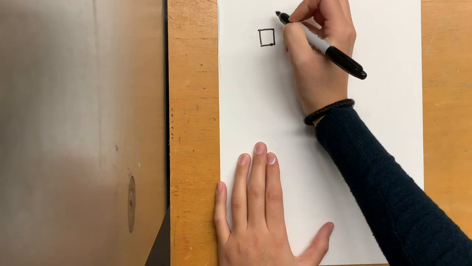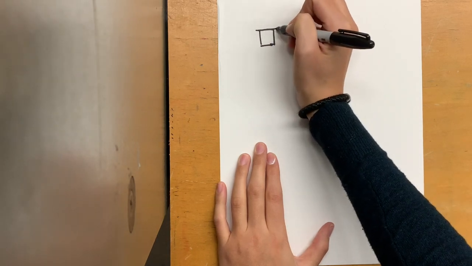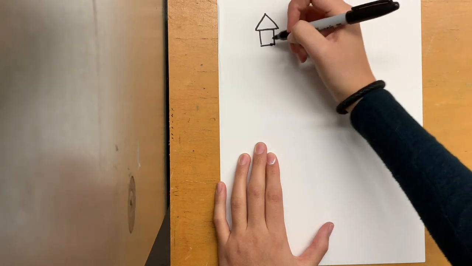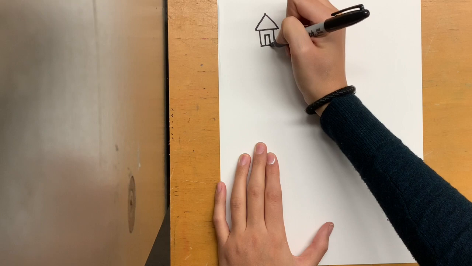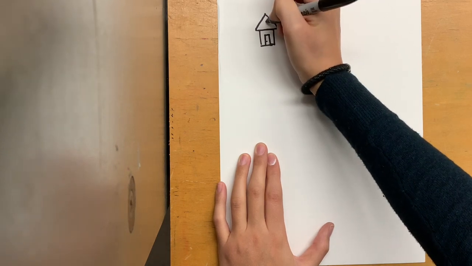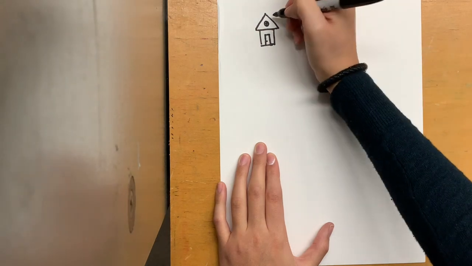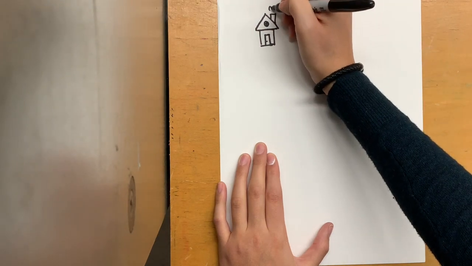All I need is a square for my house and a triangle for my roof. This is how we make our 2D houses, so they're flat. I can use a rectangle for my door, and then I'm going to draw a circle for my window up on the roof. So this is one way we can draw our houses.